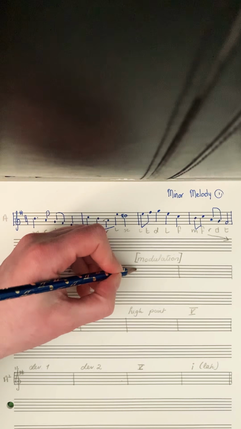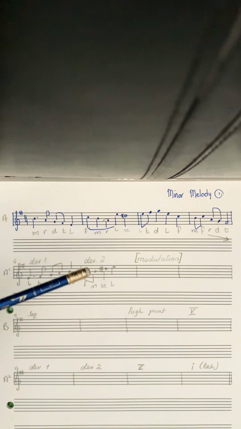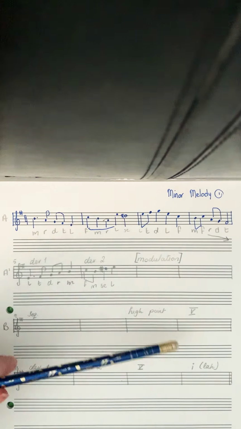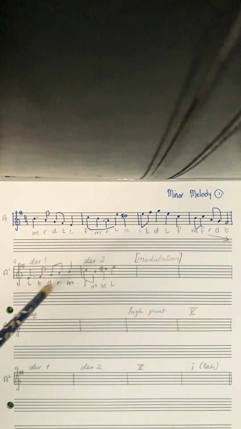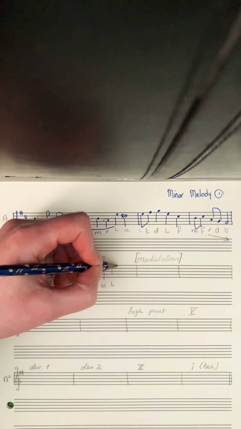I'm just going to move this over a bit. So we want to head back down. We don't want to go too high just yet. Our high point needs to be down here. La, ti, do, re, mi, fi, mi, si, la. So I'm going to head back down and use my melodic minor.